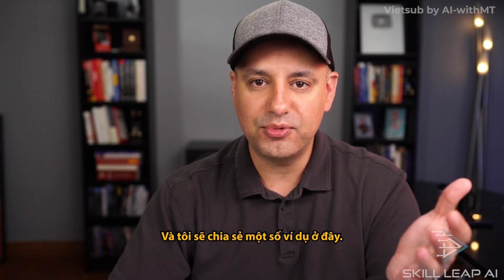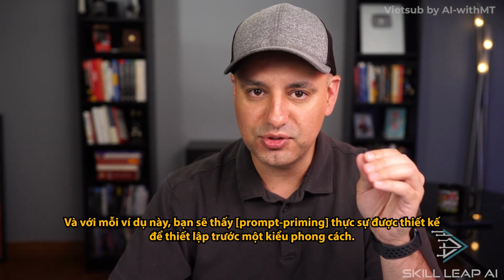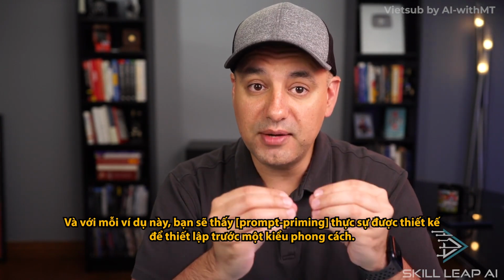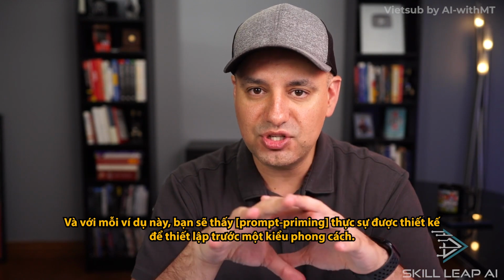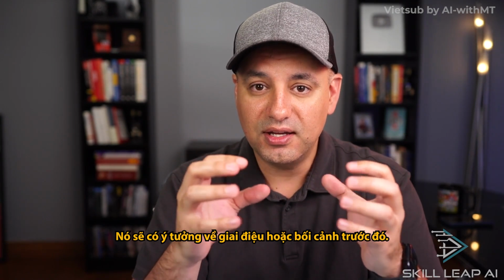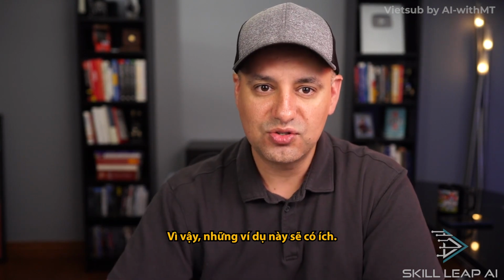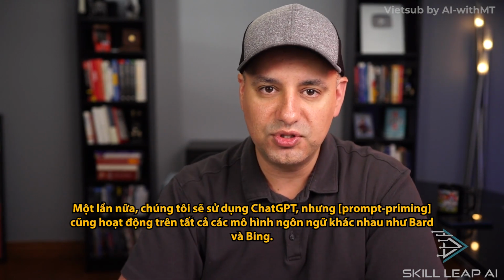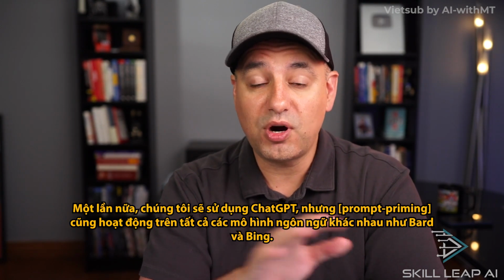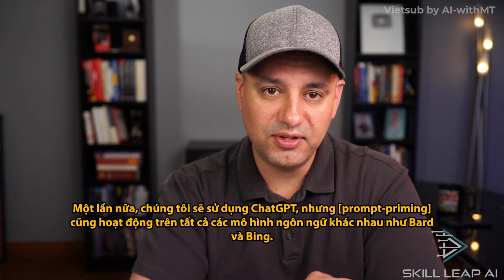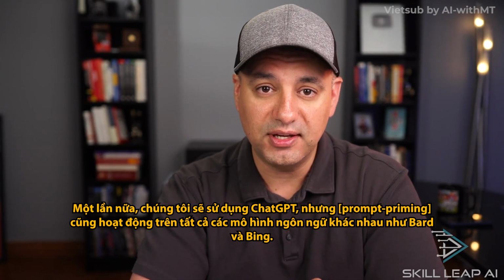And I'll share some examples here. With each of these examples, you'll see the prompt priming is really designed to establish a style beforehand. It will get the idea of a tone beforehand or the context. So these examples are going to be handy. Again, we'll use ChatGPT, but prompt priming works across all the different language models like Bard and Bing as well.